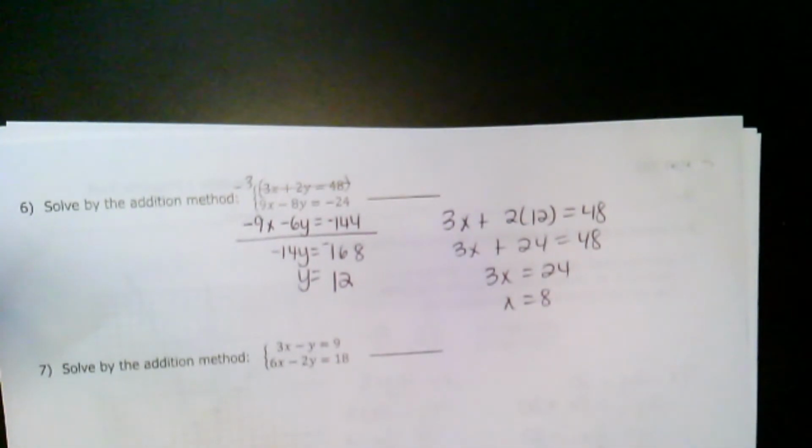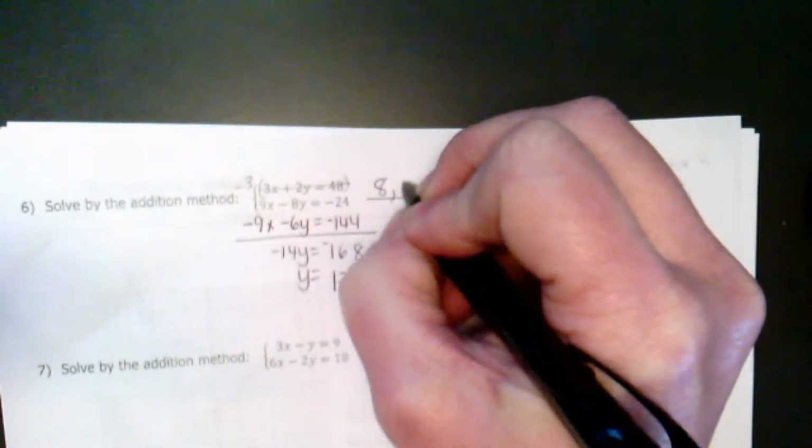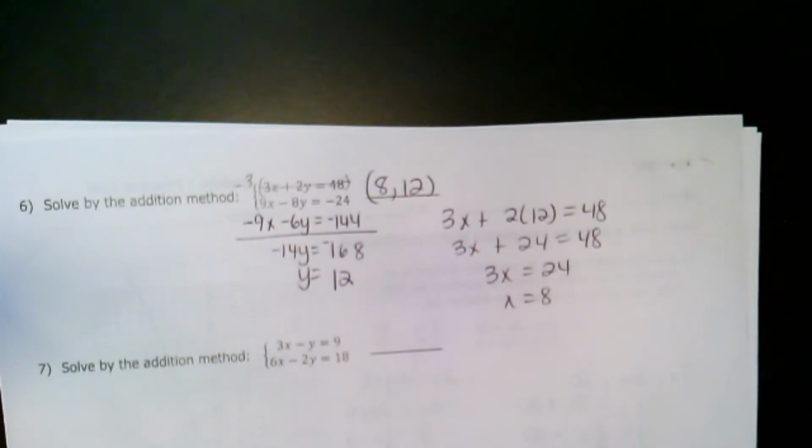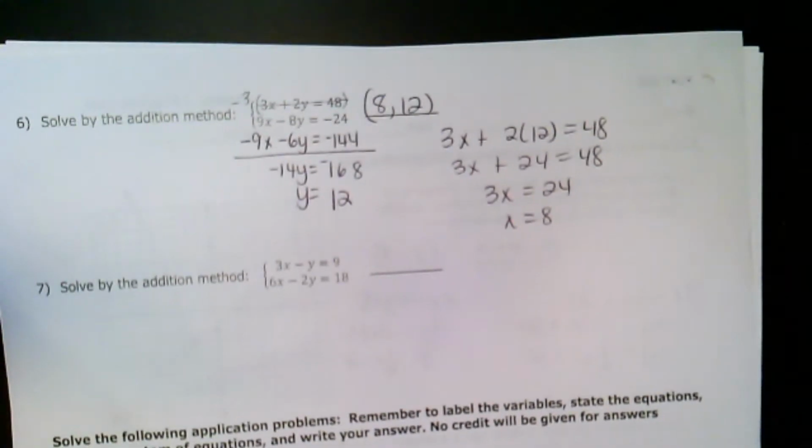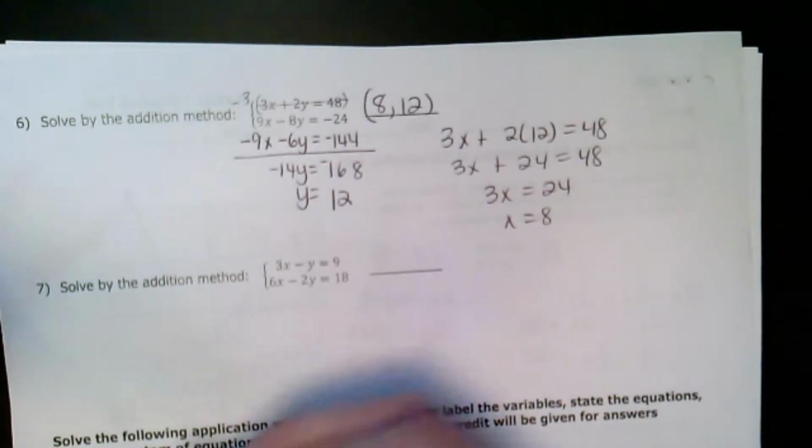So I get 8. Just for the matter of time, I'm not plugging them back in. But normally I would say plug them back in, make sure they work. So 8 and 12 is my answers.